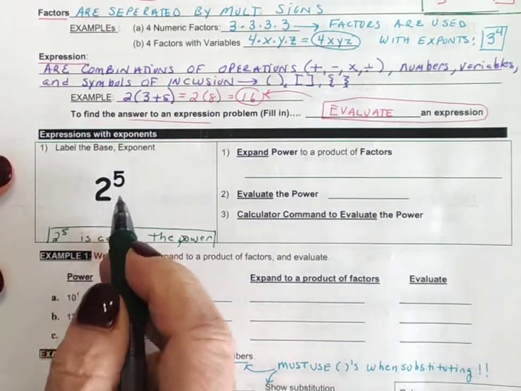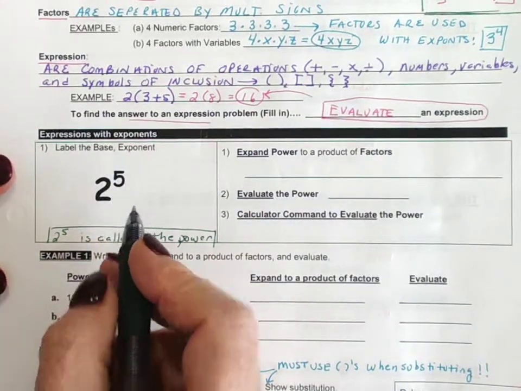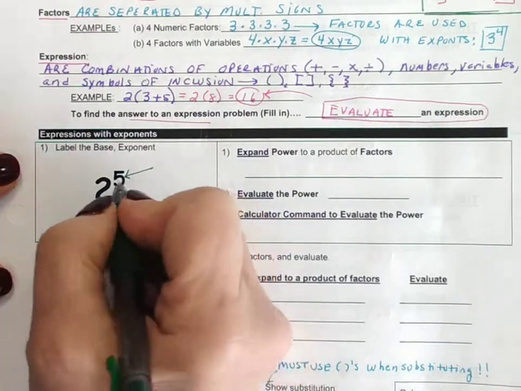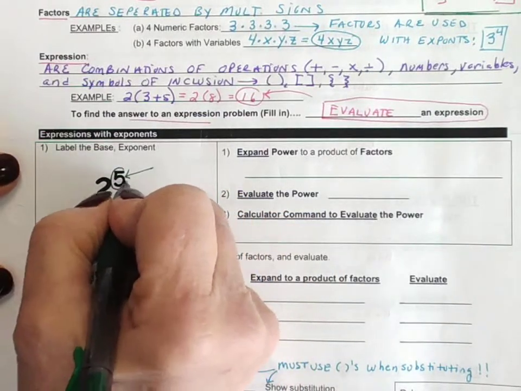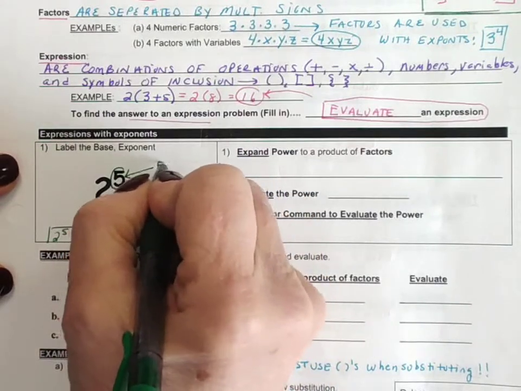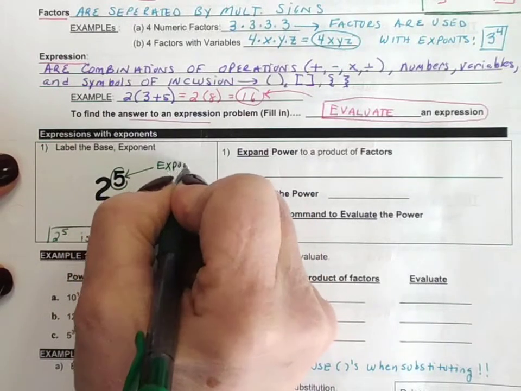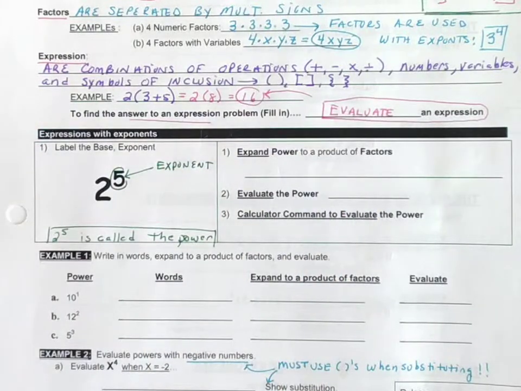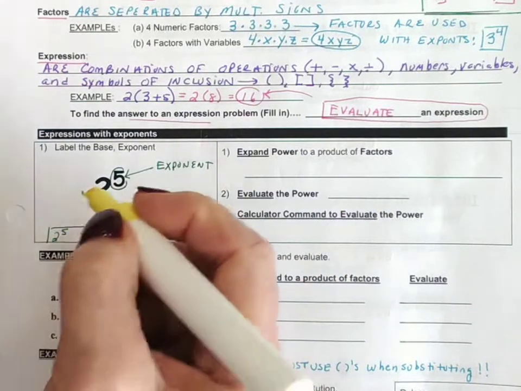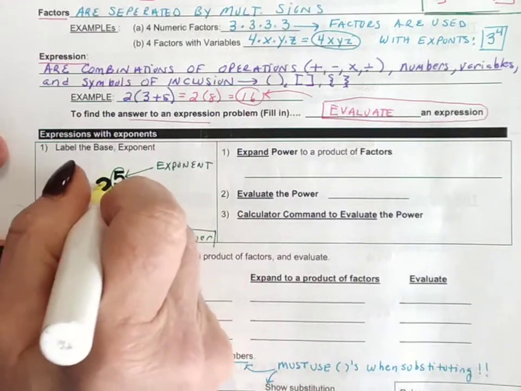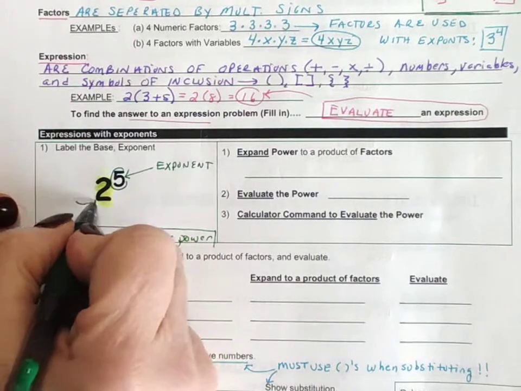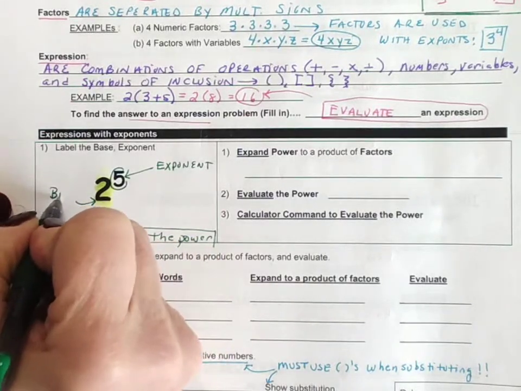Okay, so this whole thing is a power expression. The 5 is the exponent. And the 2, you know what that is, the 2 is the base.